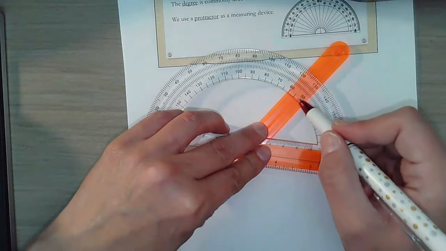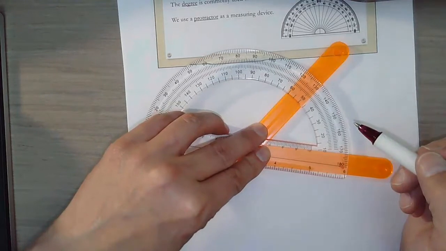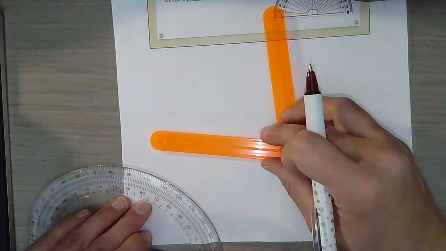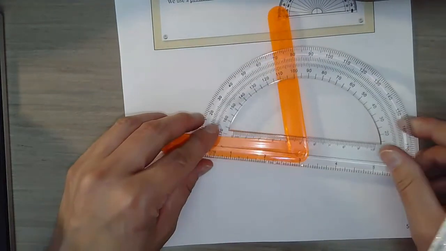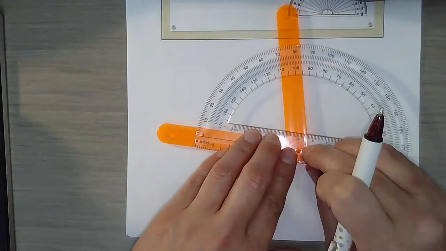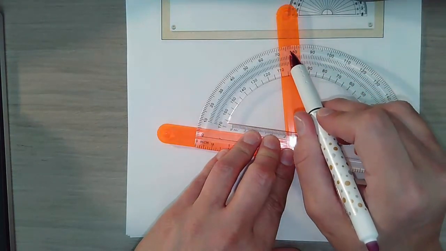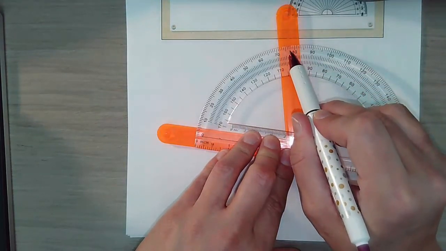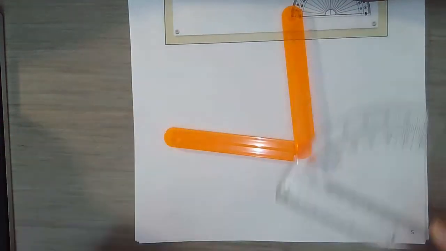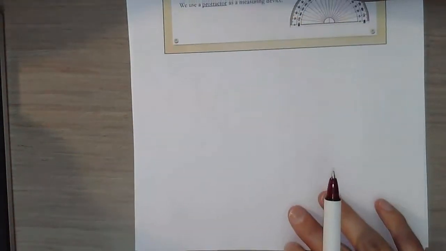And so this angle would measure about 55. Now if I were to rotate it and move it this direction, I would start it here, line it up, and then measure using the outside numbers. And so this would measure about 77, because I would go to the center of these wide arms. And that's how you would use a protractor.